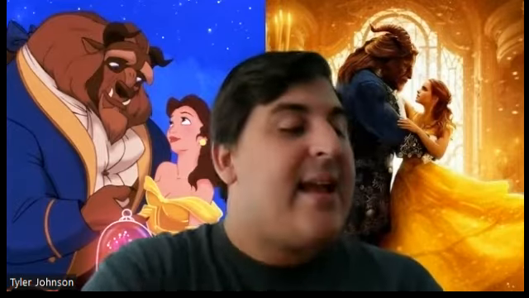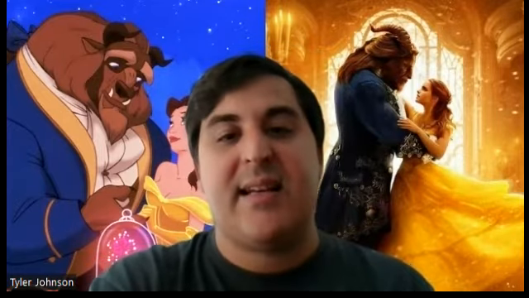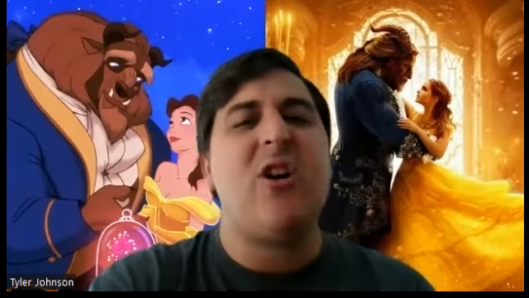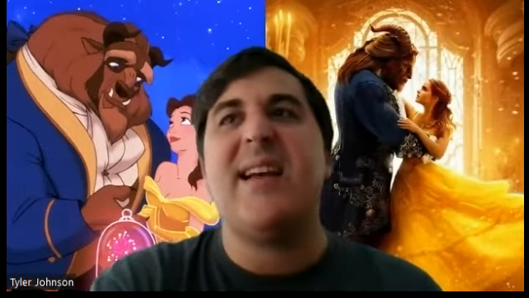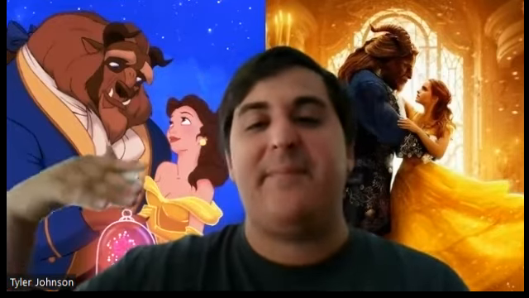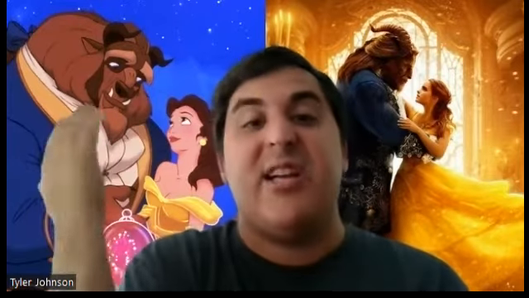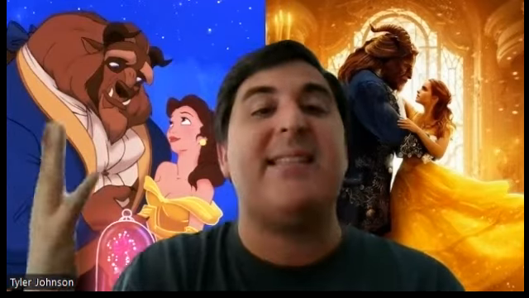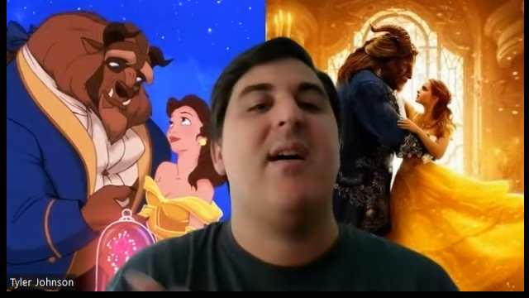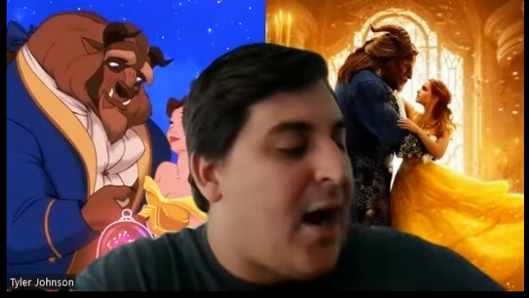Okay, then there's an add-in scene where they go into the castle after the mob song, and the villagers say that the castle looks familiar, but they don't know why. And I do like that because it connects to the beginning of the story where the narrator said the enchantress took away their memory. So it makes sense that they would think it looks familiar, but not know why, because their memories are still erased. So I did like that.